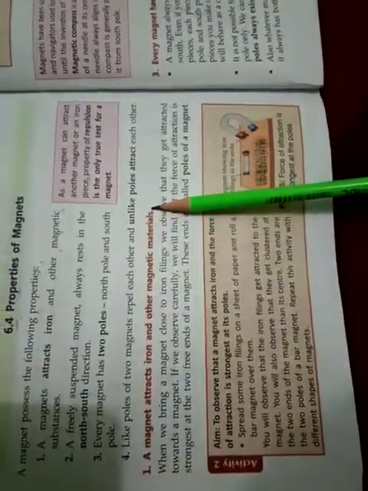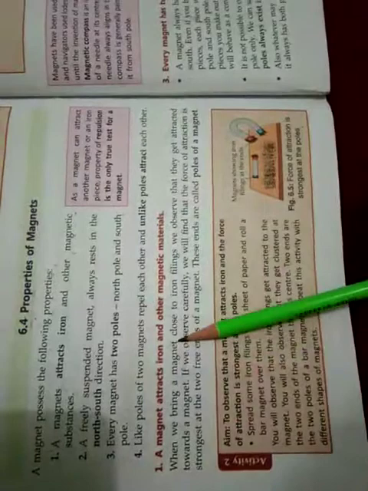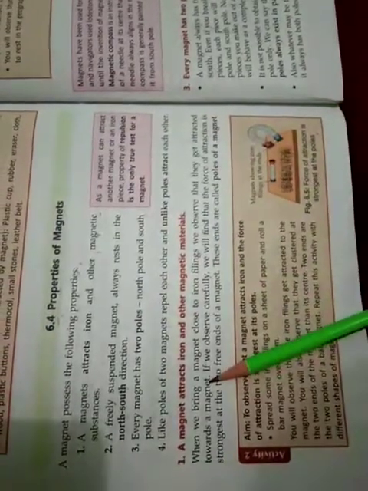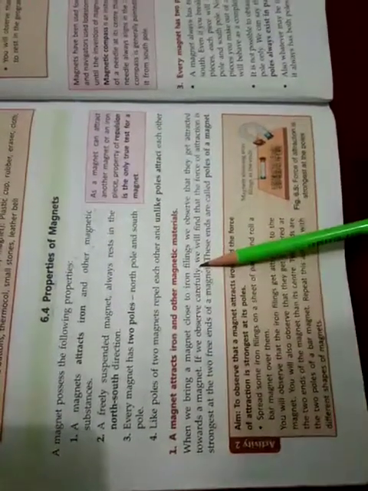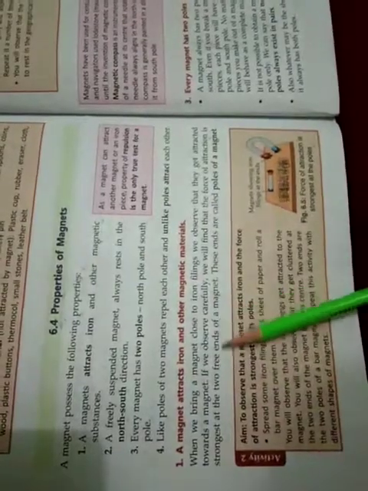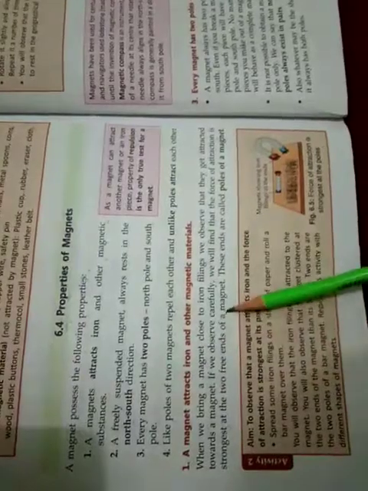So, let's see first, a magnet attracts iron and other magnetic material. When we bring a magnet close to iron filings, we observe that they get attracted towards the magnet. If we observe carefully, we will find that the force of attraction is the strongest at the two free ends. Which are the two ends? One is the north and one is the south end of a magnet. So these ends are called poles of a magnet.